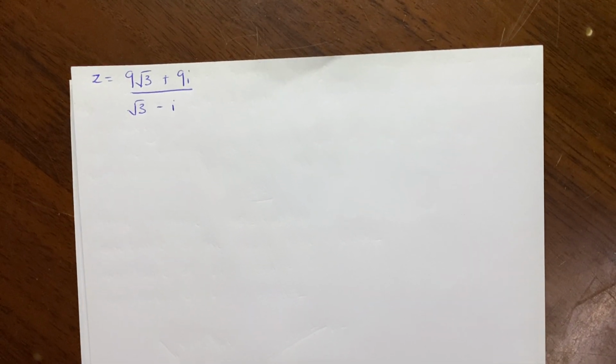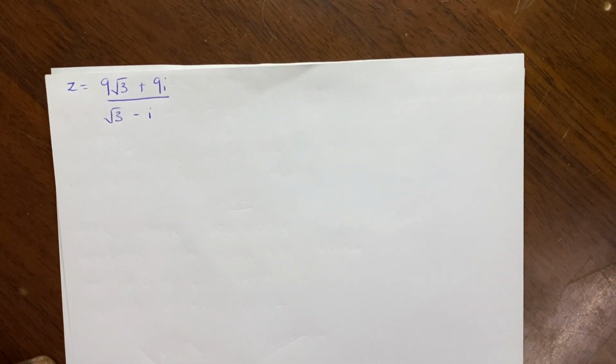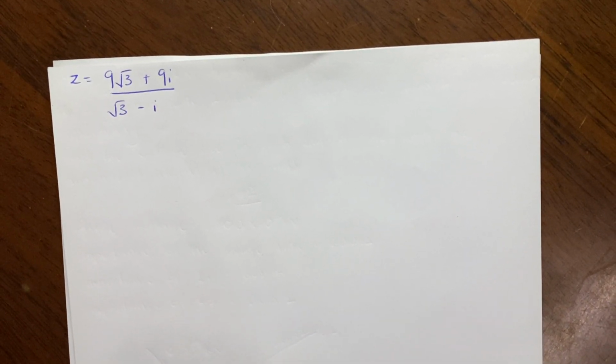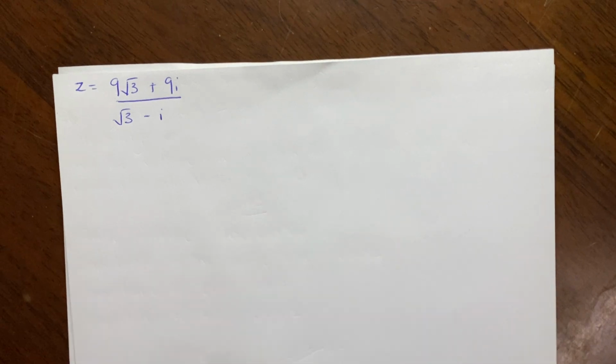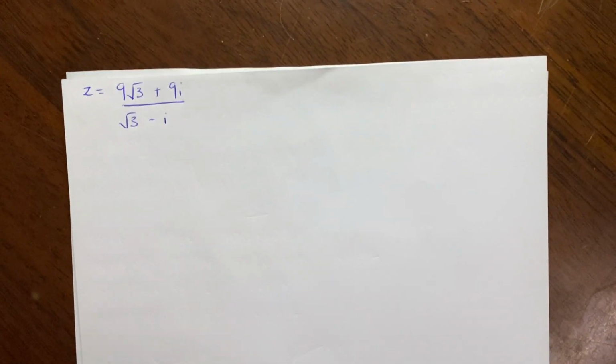Today we are going to look at complex numbers, and with complex numbers we are going to look at the division aspect of complex numbers. So when you have a complex number dividing a complex number, how do you go about it? First and foremost, when you get a complex number like this, the first thing that you have to do is to conjugate the denominator.